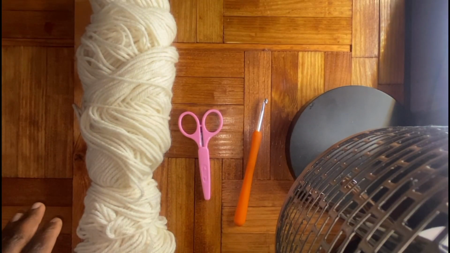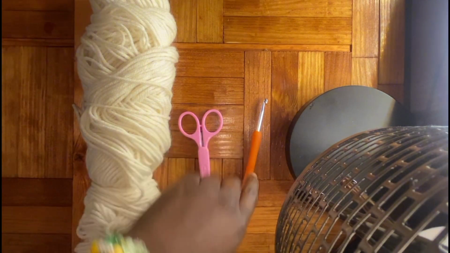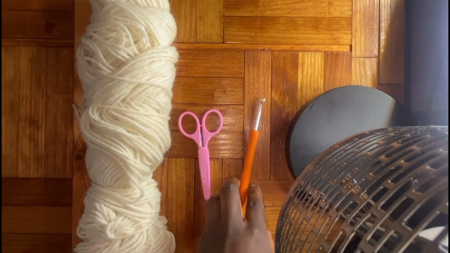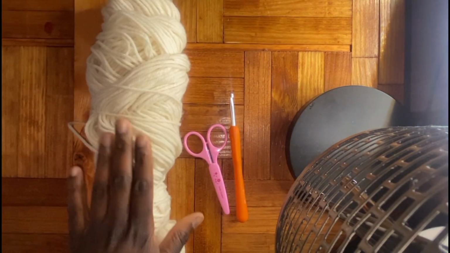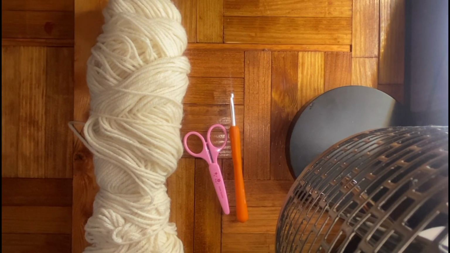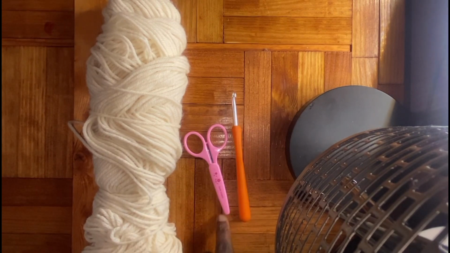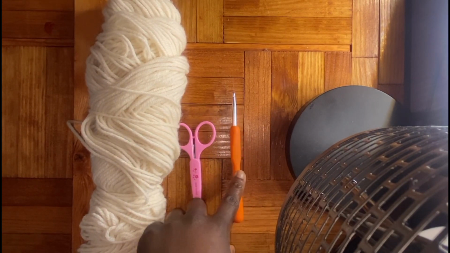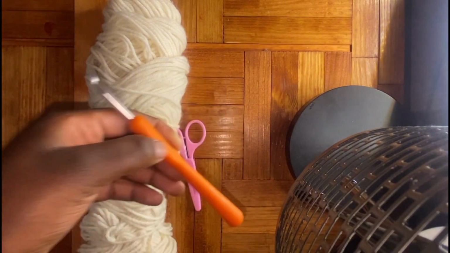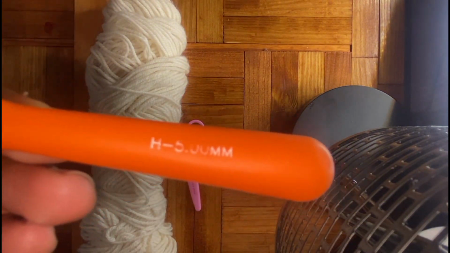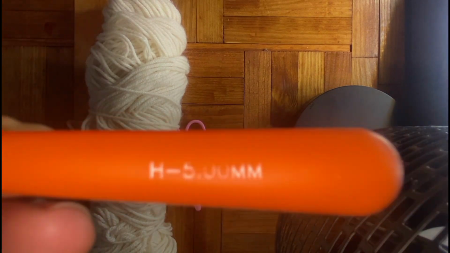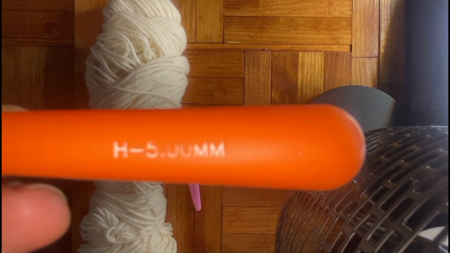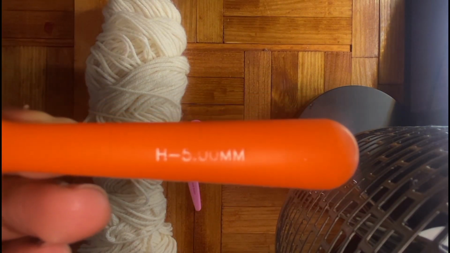So before we begin, I'm going to tell you all about all the things that you need. You're going to need your crochet hook, your craft scissors, and some yarn. Now let me explain some things about these materials. People who have tried to learn how to crochet from me, they want to crochet with hooks that are huge. But we're going to start off with, you can't see the number, but it's a 5mm hook or H hook. That is the hook we're going to start with because that's the easiest to work with when you're just starting.